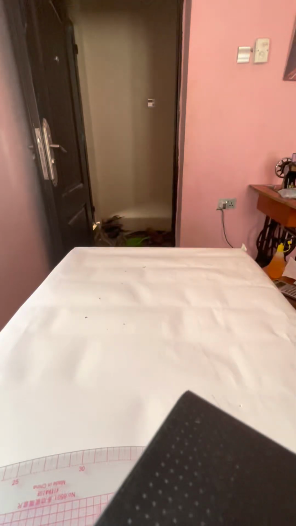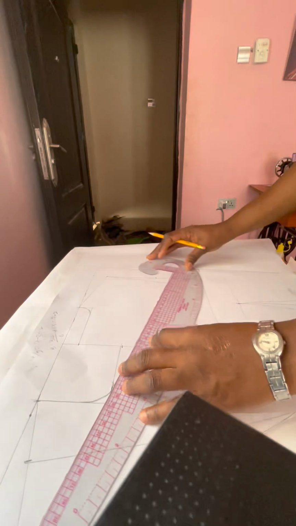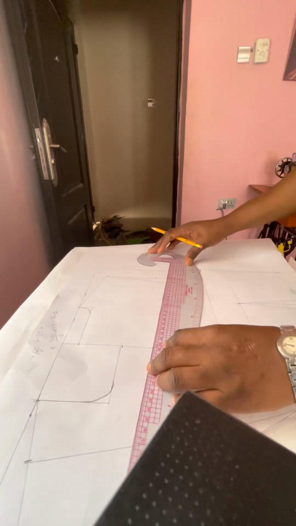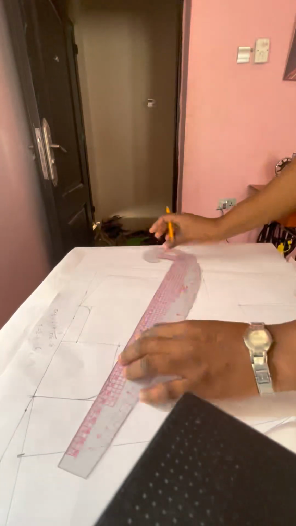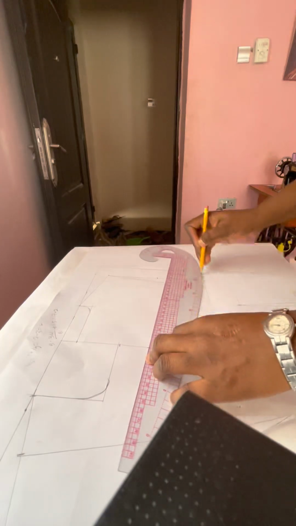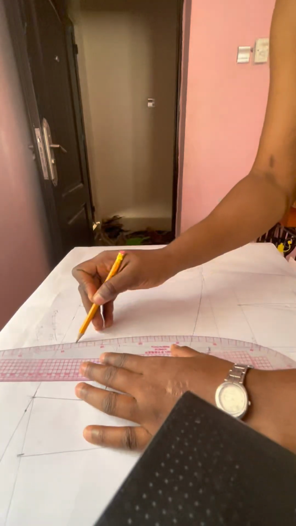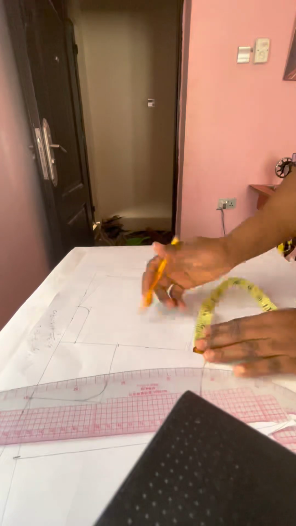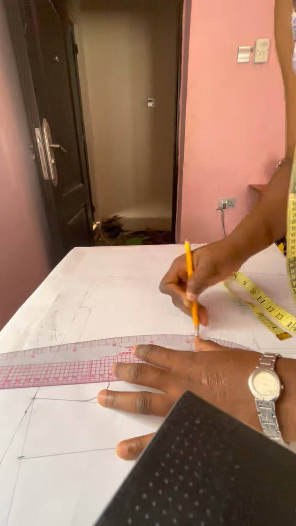So for the back, depending on how you want your back to be, you can just do it this way. The back, and people can just do it like this. And maybe you can always mark 1 inch here. Maybe you want your back to be open. Mark 1 inch. You just come in.